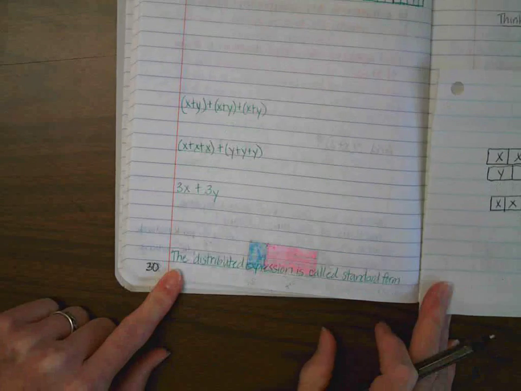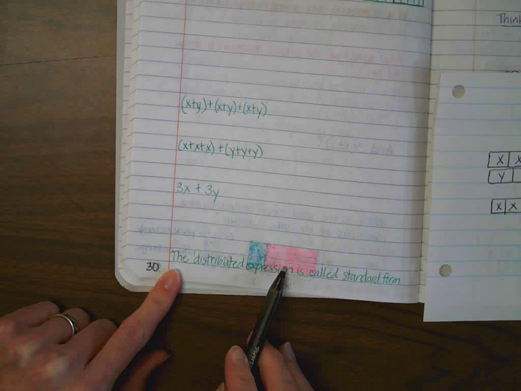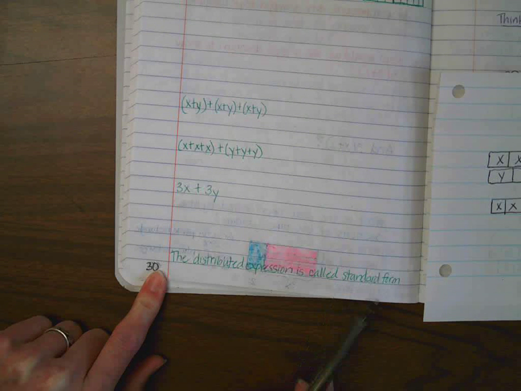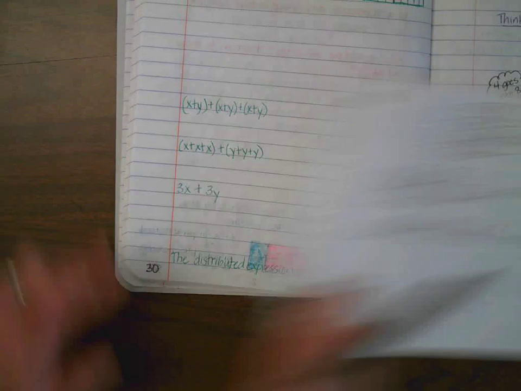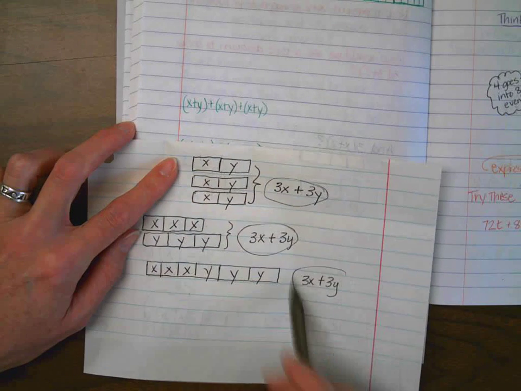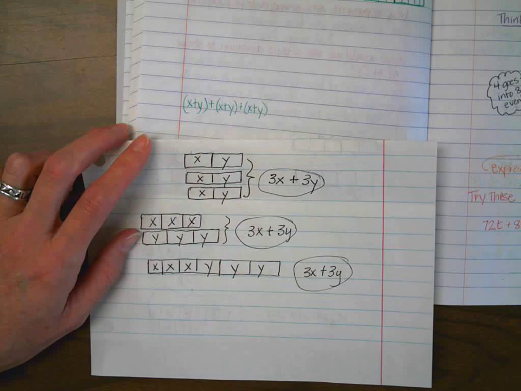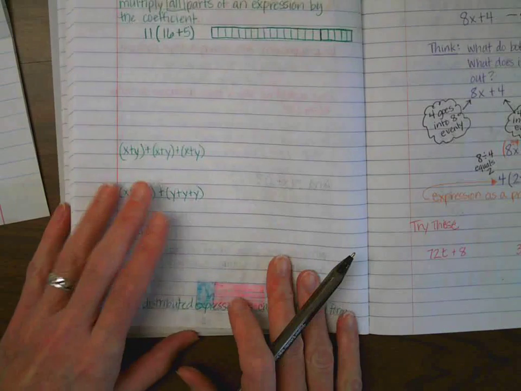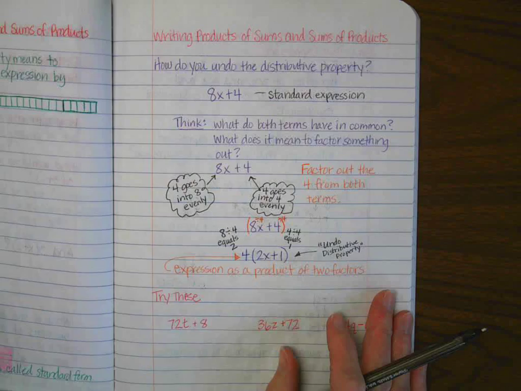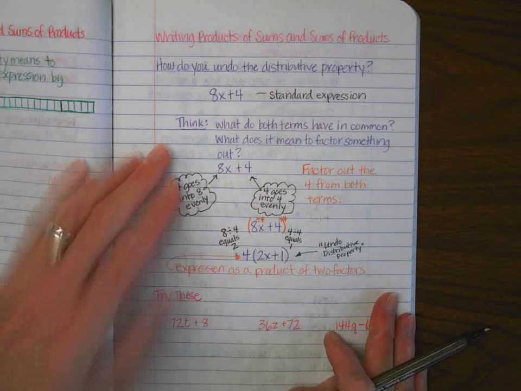Very helpful. Okay? So basically what you need to take away from this practice, and it's hard to see with that color, and I'm sorry, is that the distributed expression is called standard form. So when you actually have it distributed out, this, and this, that's called standard form. Okay? So now let's look at the next one. This was all applying the distributive property.